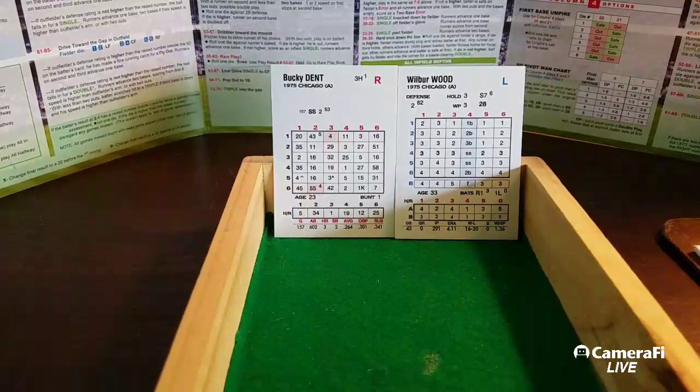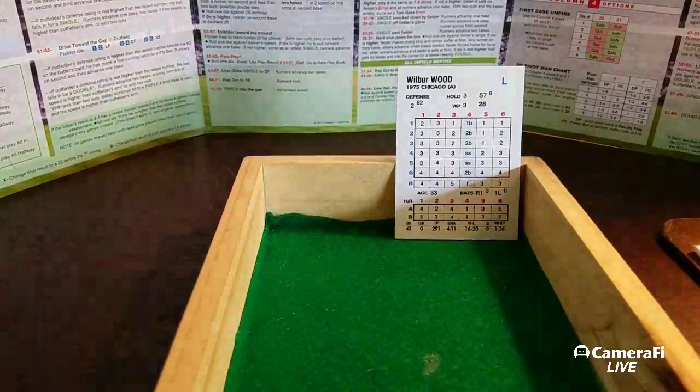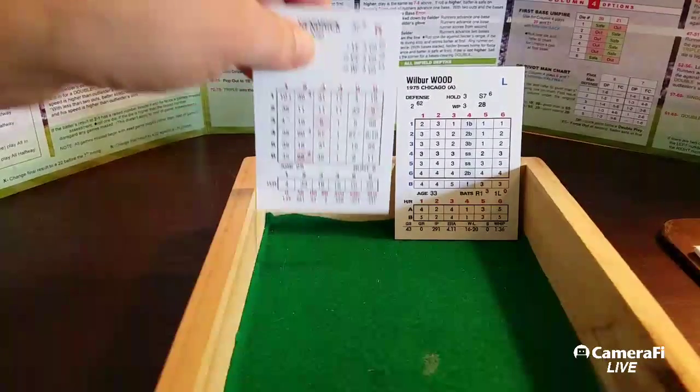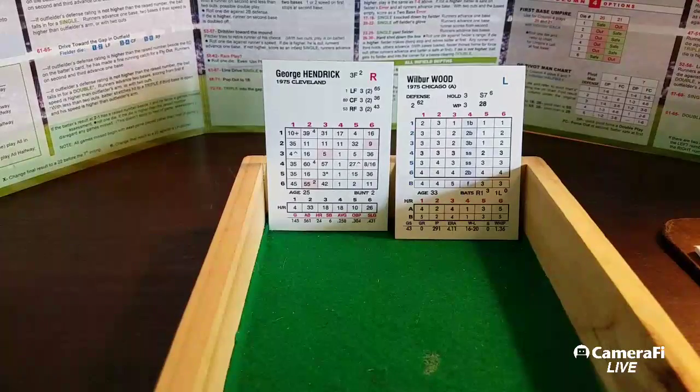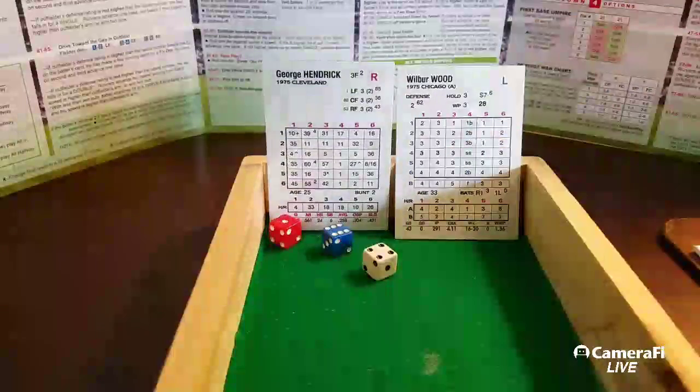All right, so we're ready for the bottom of the 4th. Wilbur Wood facing Bucky Dent. And I'm sorry, not Bucky Dent. That's his own teammate. Cleveland's batting. My bad. I got to wake up here and drink more coffee, I guess. So it's actually George Hendrick, the center fielder, leading things off.